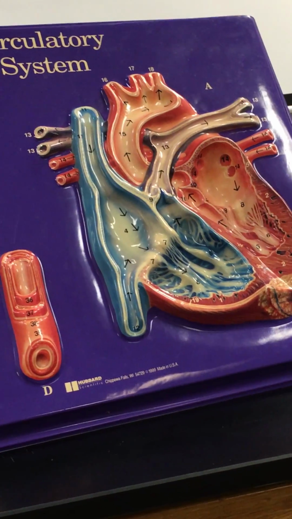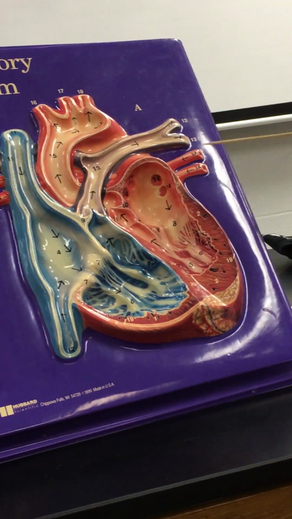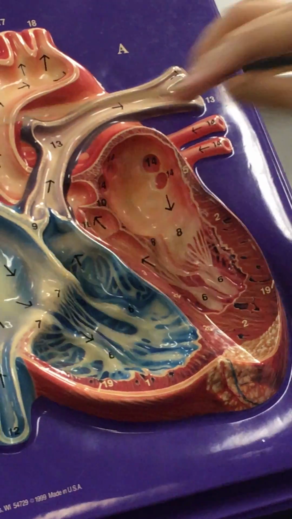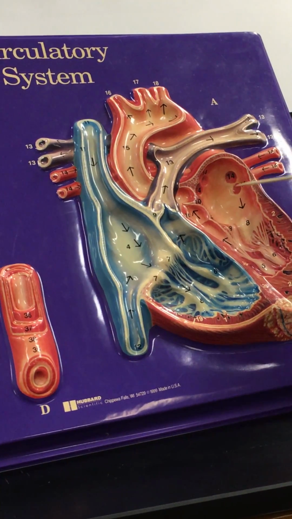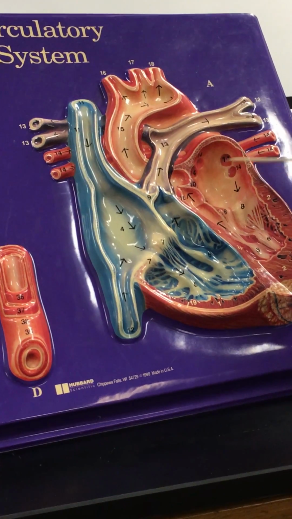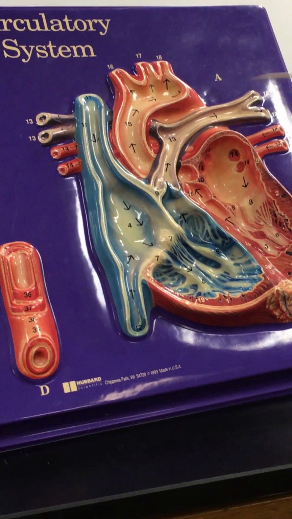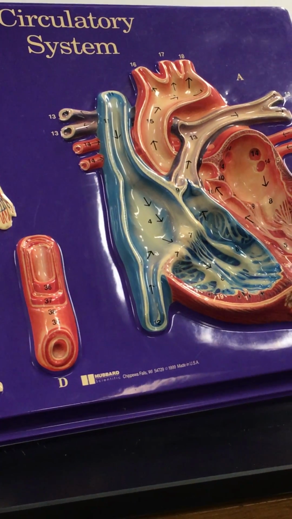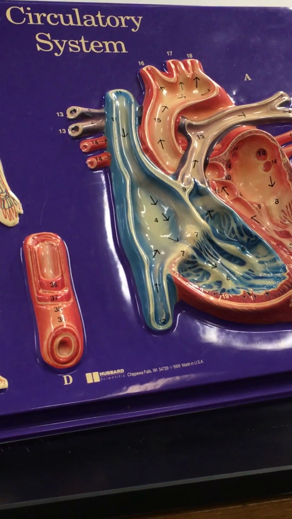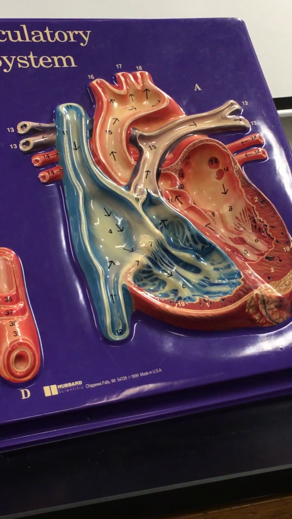Then you have pulmonary veins, which are these, okay? These are pulmonary veins that carry blood back to the heart after it goes to the lungs. And so the left atrium receives the pulmonary veins. Okay? And then this big, thick artery here, the largest artery in the body, is called the aorta. And that carries blood to the rest of the body through a bunch of different branches.